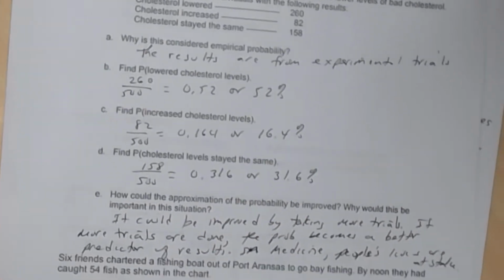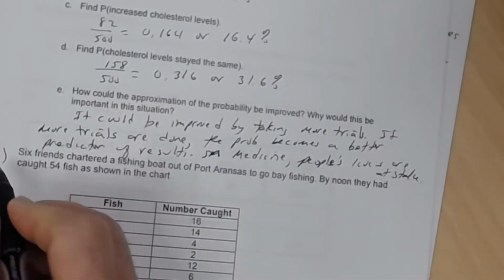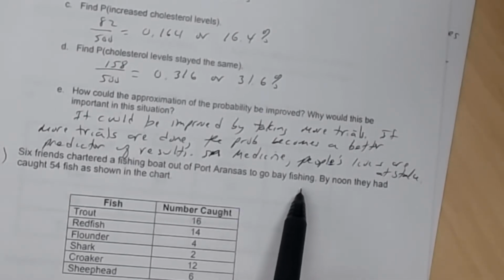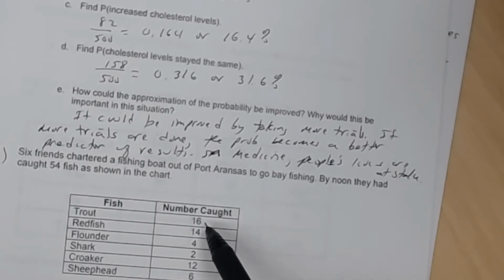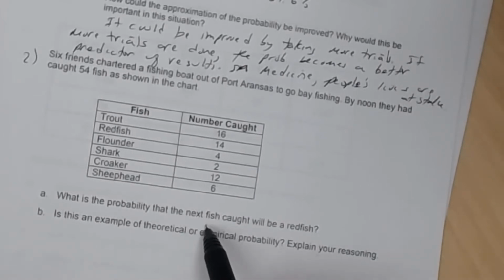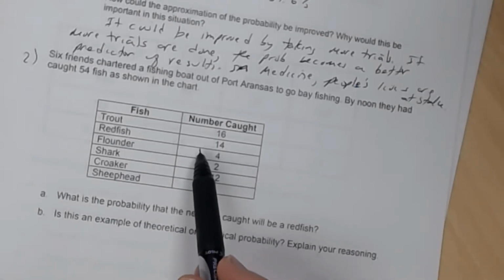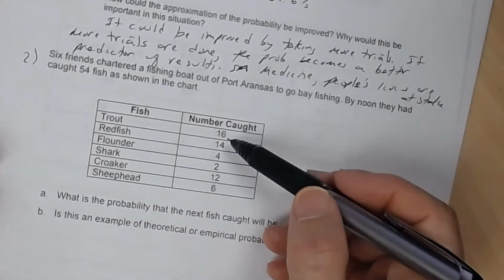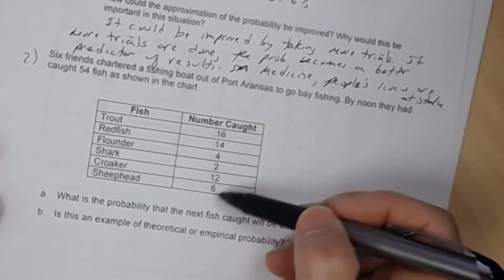Okay, number 2, 6 friends chartered a fishing boat out of Port Arkansas to go bay fishing. By noon, they had caught 54 fish, as shown in the chart. So the 16 trout were caught, 14 redfish, and so on. Okay? All right. Part A. What is the probability that the next fish caught will be a redfish? All right. So there are 14 redfish, right? So they caught 14 out of 54.